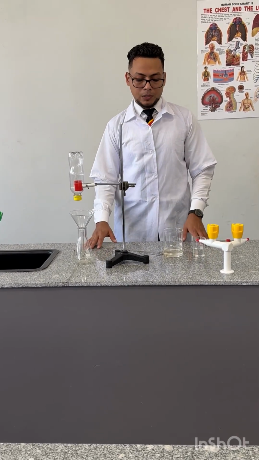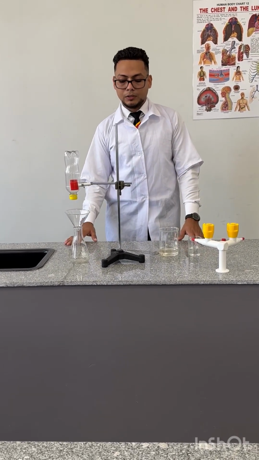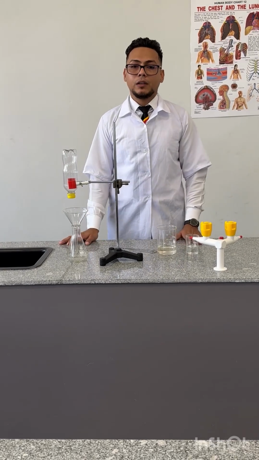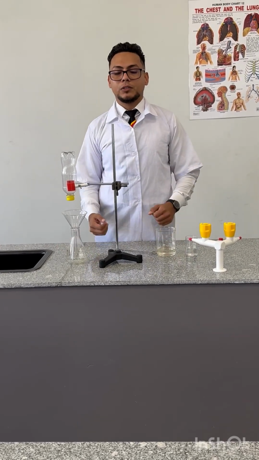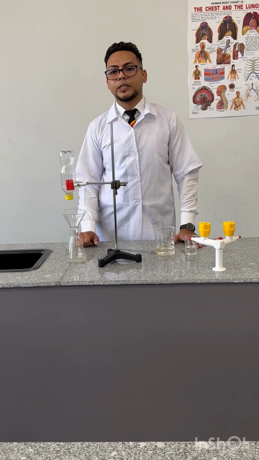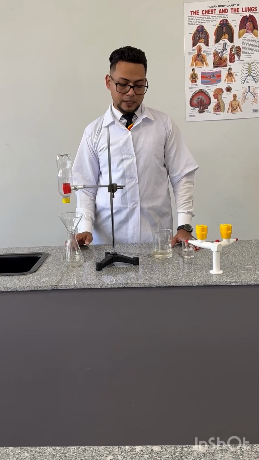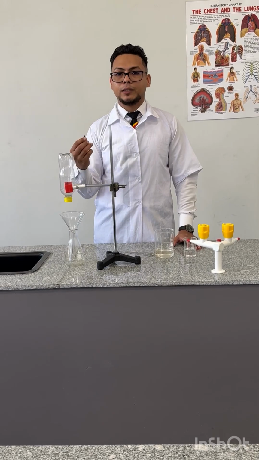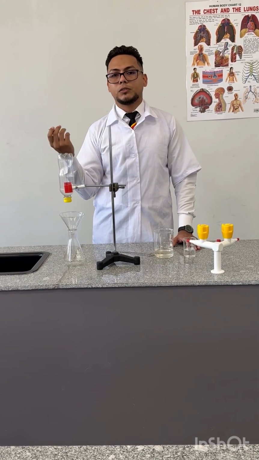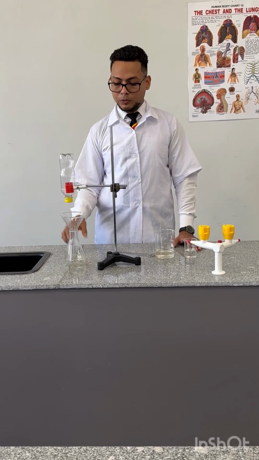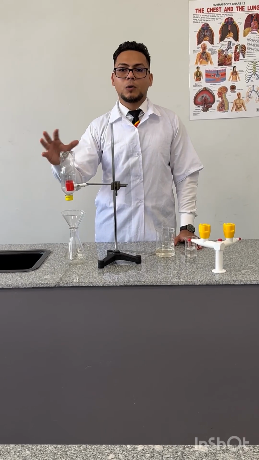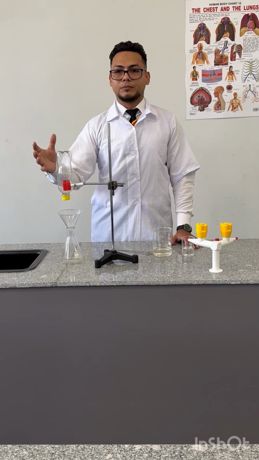Now we have our procedure. We are aiming to separate a mixture of water with food coloring and kerosene, using a plastic bottle that we previously modified using a screw, or you can also use a needle. And of course, we have to use this bottle as our separating funnel.